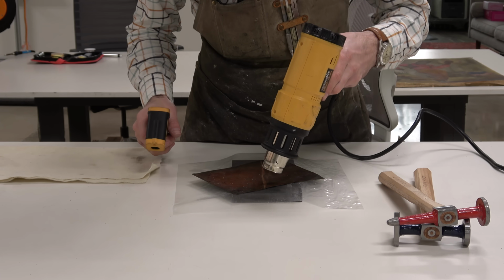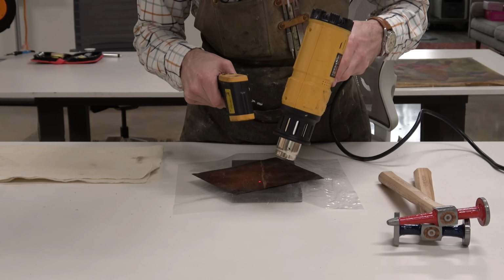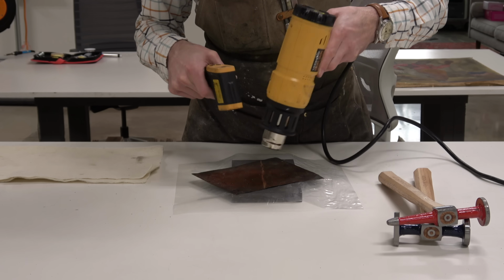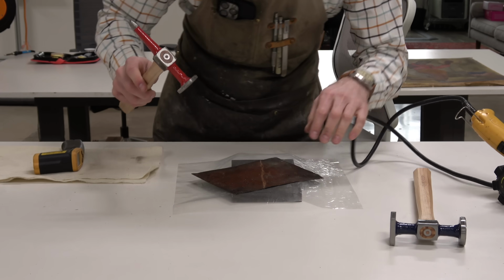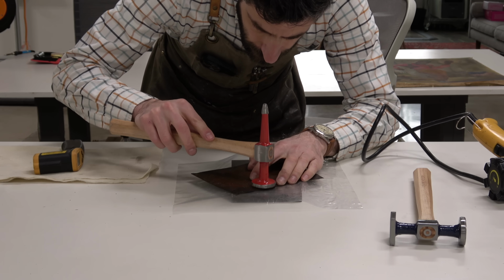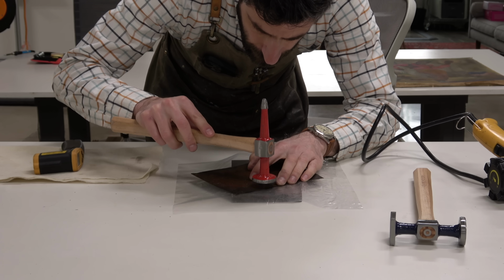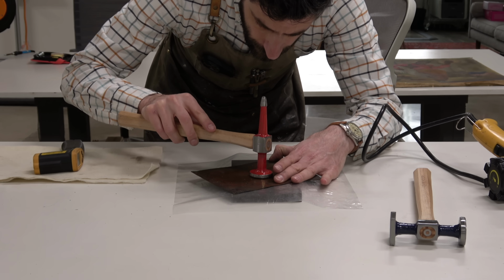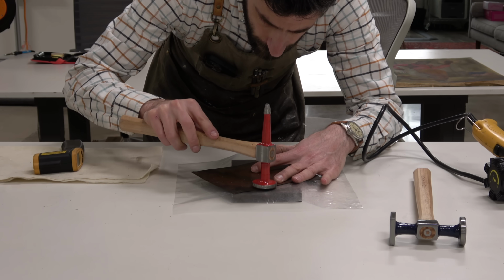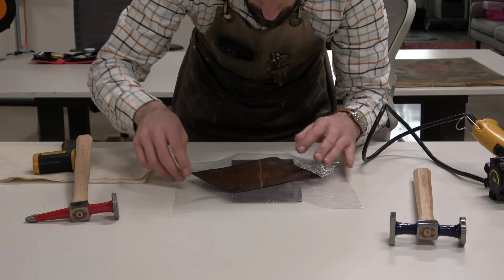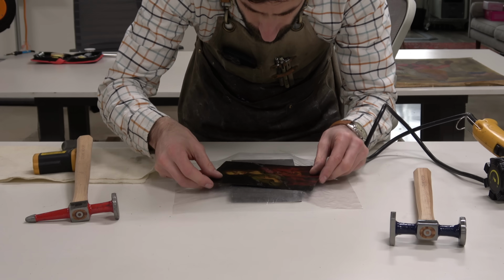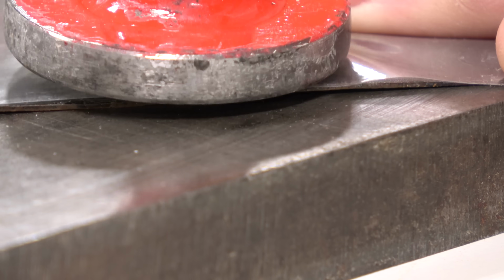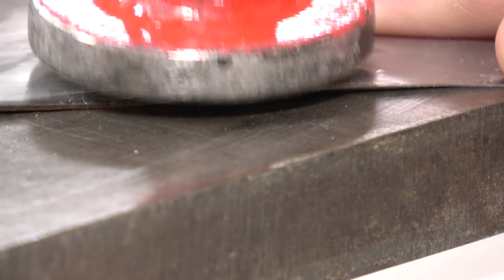I'm going to apply some heat into this copper, and then once I'm satisfied with its temperature, again checking it with the thermometer, I'll take my hammer and very, very gently tap on the copper. And I'm barely using the weight of the hammer, just trying to put some force into and through the copper. The steel plate, the dolly below, will absorb the force from the hammer and help flatten out the copper.